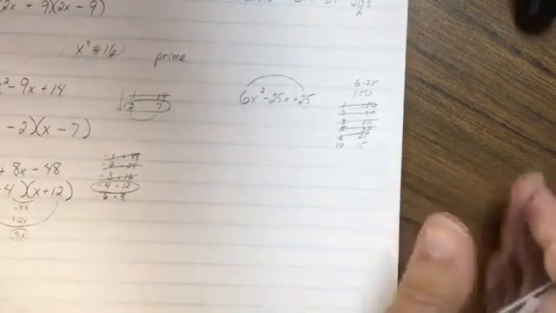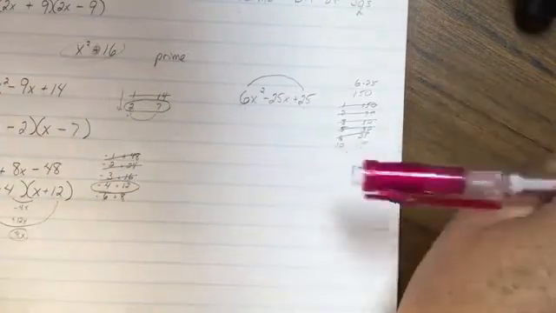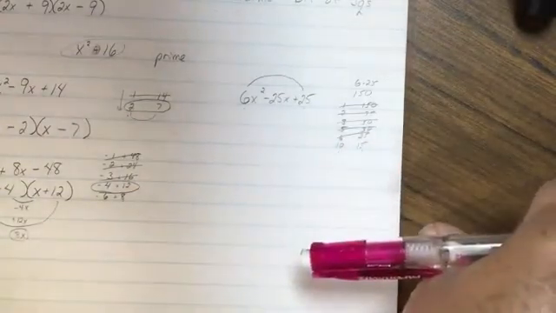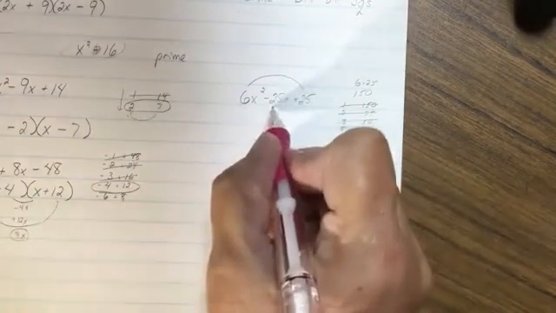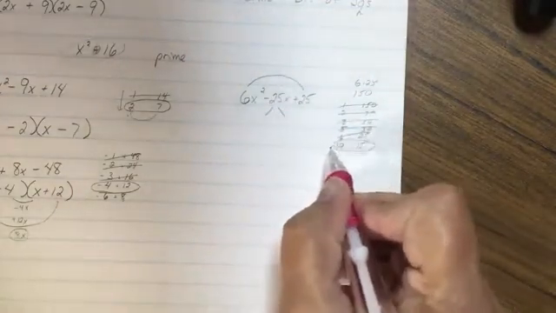So here's how this works. Reverse FOIL. Remember, when you FOILed, you took two binomials, and when you multiplied it out, you had 4 terms. And then you combine like terms to get 3 terms. Well, we're going to do that in reverse. We're going to break a 3 term into 2 terms by using these.